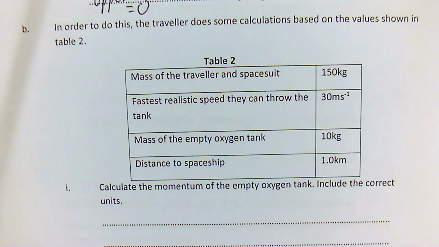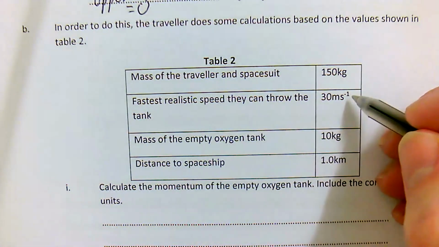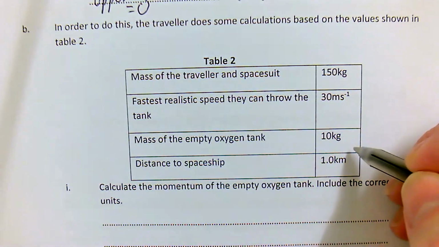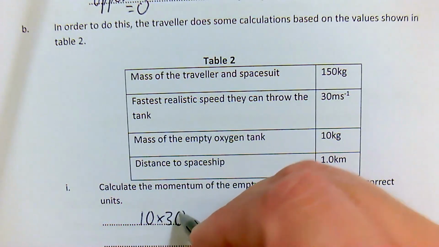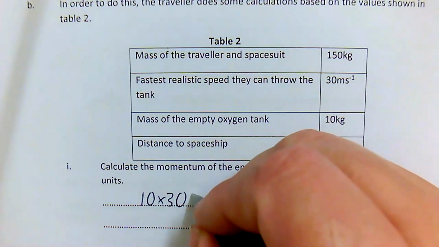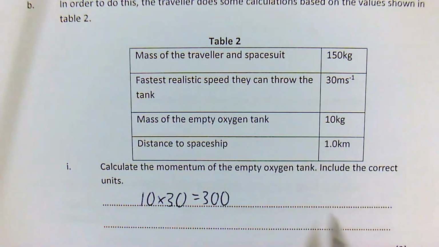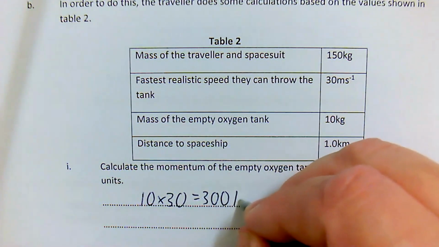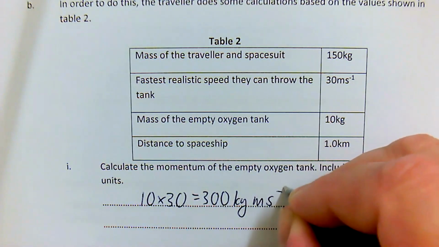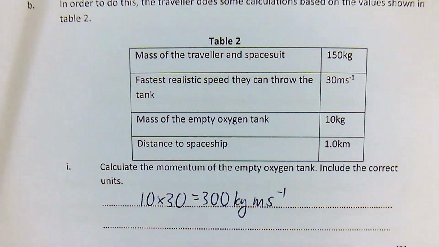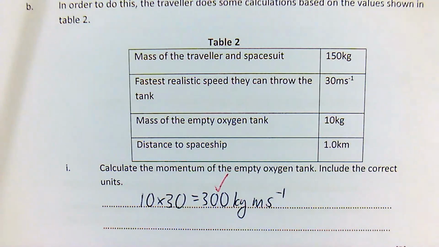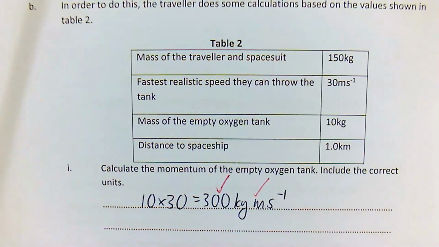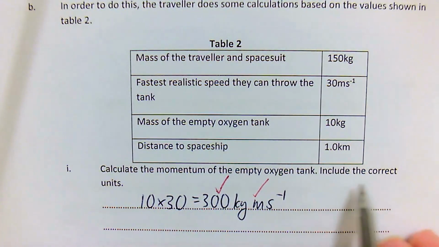So the first one says calculate the momentum of the empty oxygen tank, include the correct units. Well, I think this is going to be the momentum after it's been thrown. So 30 meters per second is the speed, and the mass is 10 kilograms. So the momentum is mass times velocity. This isn't a very clearly written question, to be honest. So this is then 300. Now it says include the correct units. So it's kilograms meters per second. So you would get 1 mark for 300 for the correct answer, and 1 mark for the units, even if the answer was wrong, because one of the marks is to actually include the correct units.